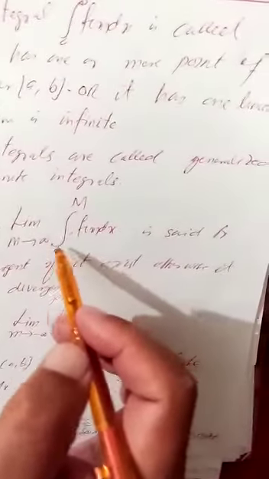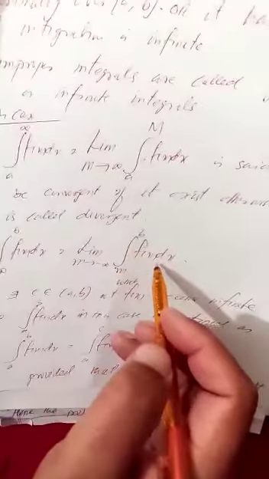First case, the integral from a to infinity of f of x dx. This can be written as the limit as capital M tends to infinity of the integral from a to M of f of x dx. If this limit exists, then we say that this integral is convergent. If the value of this integral is infinite, then we say that this integral diverges. Similarly, the integral from minus infinity to b of f of x dx can be written as the limit as small m tends to minus infinity of the integral from m to b of f of x dx. If this limit exists, we say that this integral converges, otherwise it is divergent.